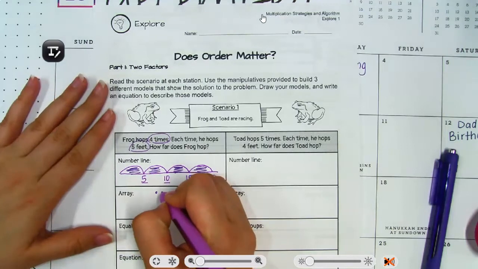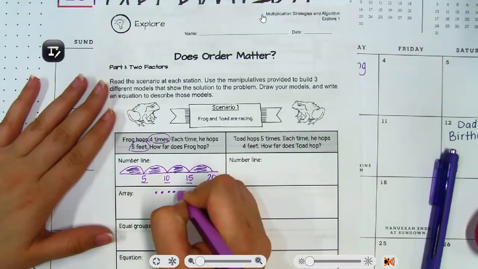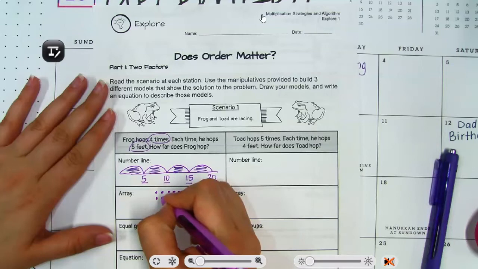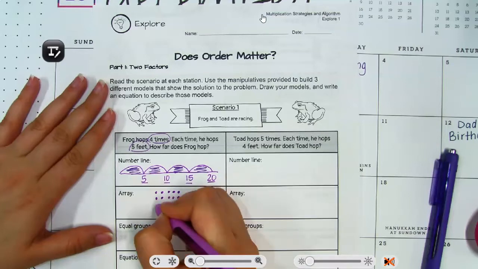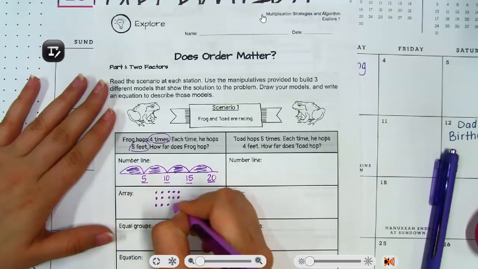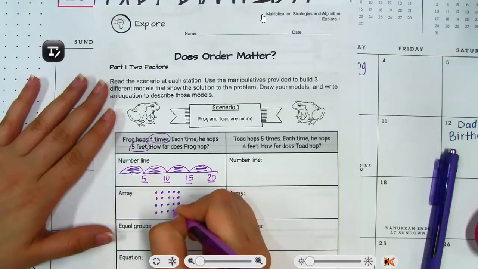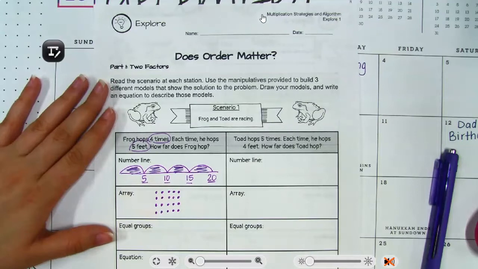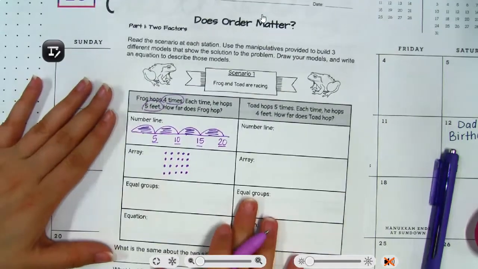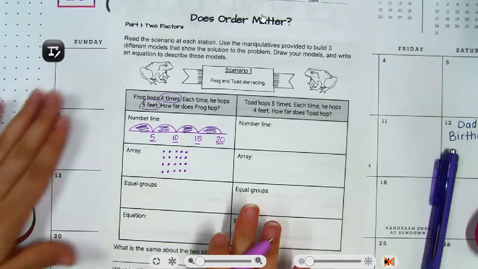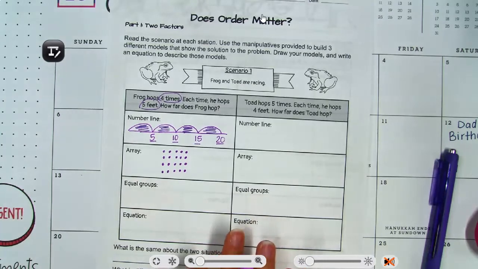So 1, 2, 3, 4, 5. That's 1, 2, 3, 4. Remember guys, at any time you can stop the video to pause. Now let's do equal groups.